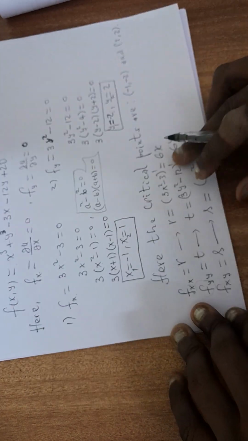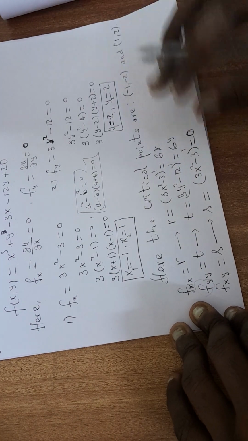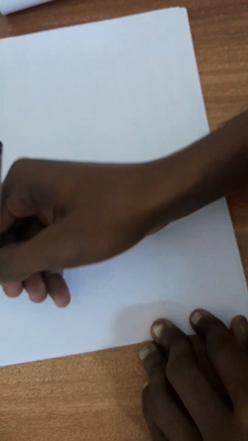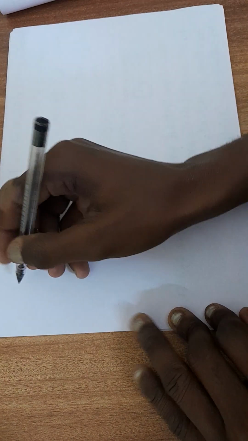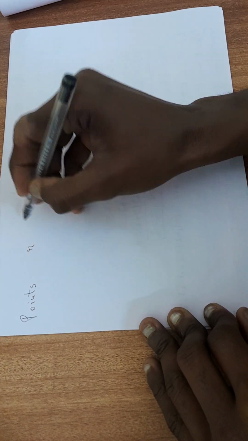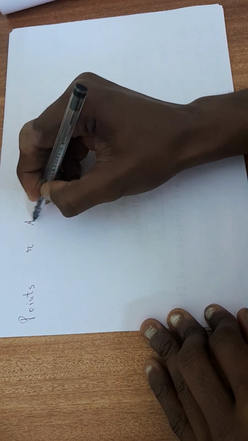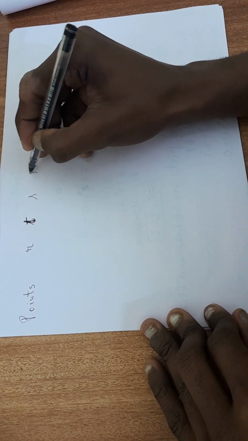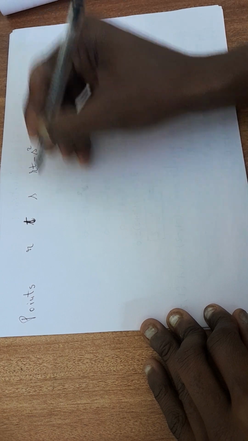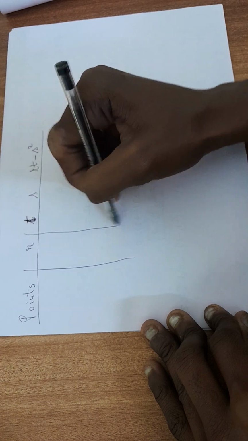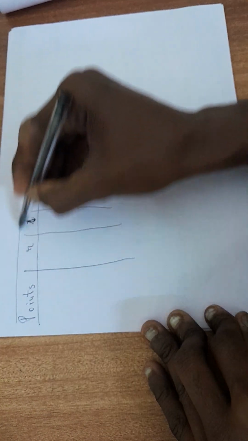Now that I know r, s, t, and I know the points, I will build up the graphic. Okay, so the graphic will be something like this. Here you put the points. R, T, RT, then S, then RT minus S square. Yeah, just build up something like this.